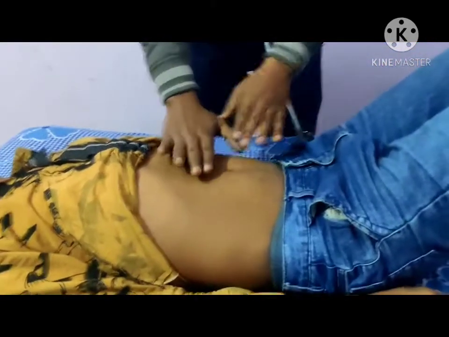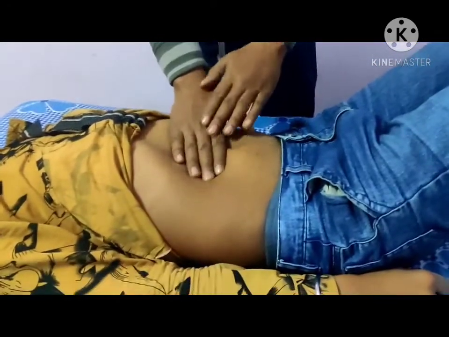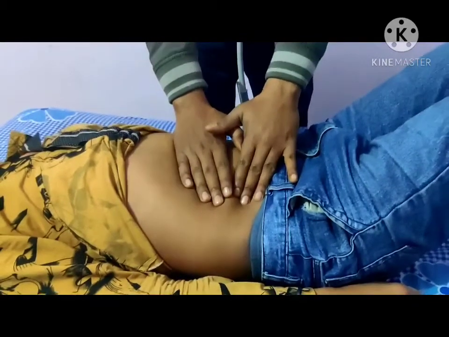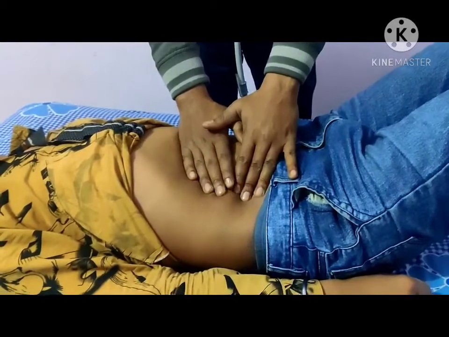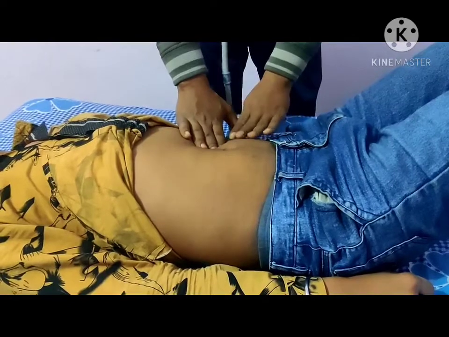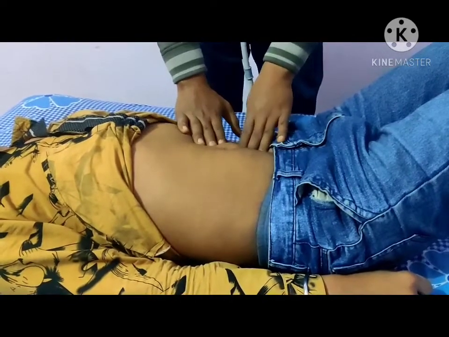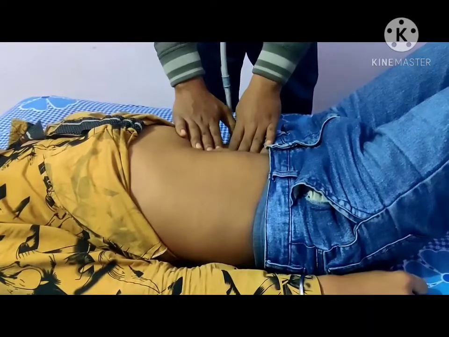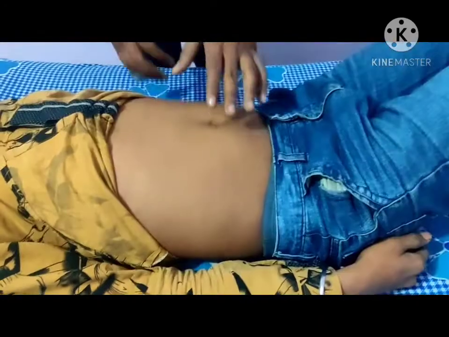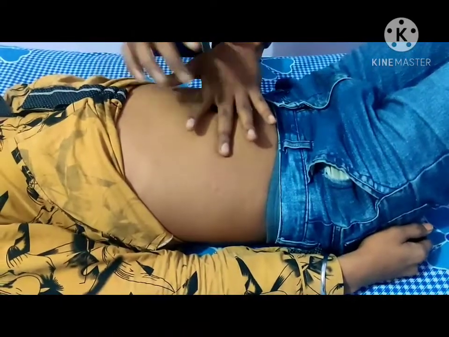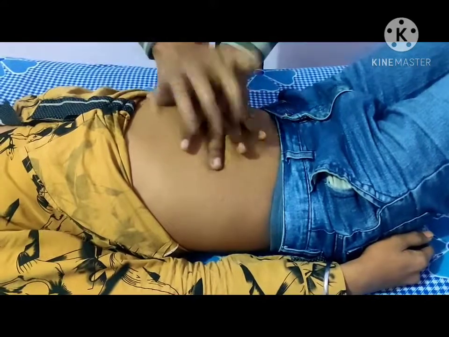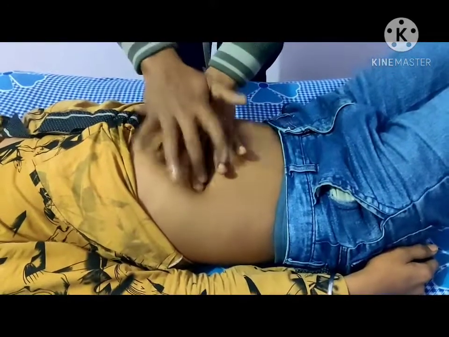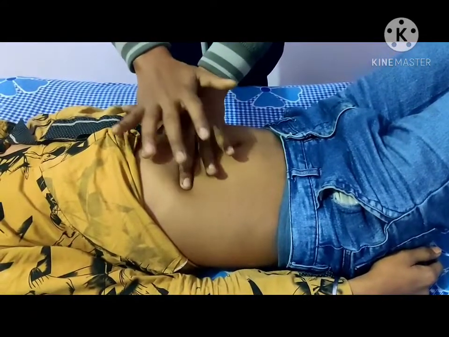Palpate by pressing more deeply in all four quadrants as you feel for any masses or tenderness, placing one hand on top of the other. Watch closely for signs of an acute abdomen from inflammation of the parietal peritoneum, or peritonitis. Signs include abdominal pain with coughing, rigid or board-like abdomen, guarding, rebound tenderness, and percussion tenderness.